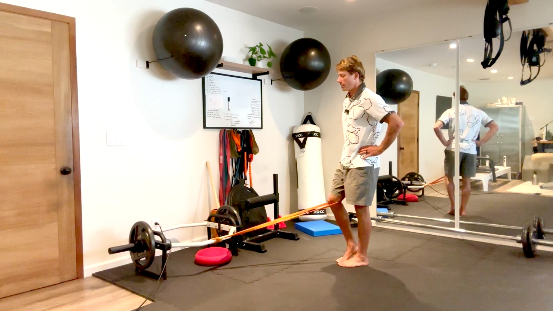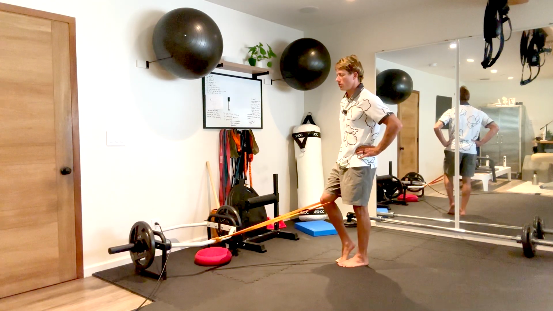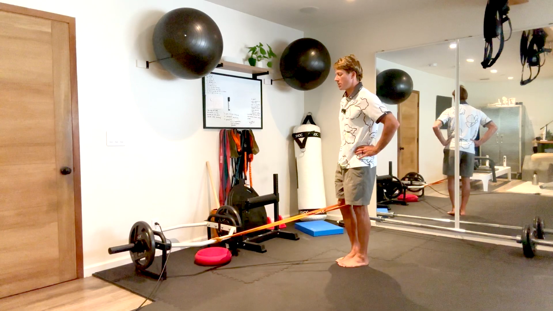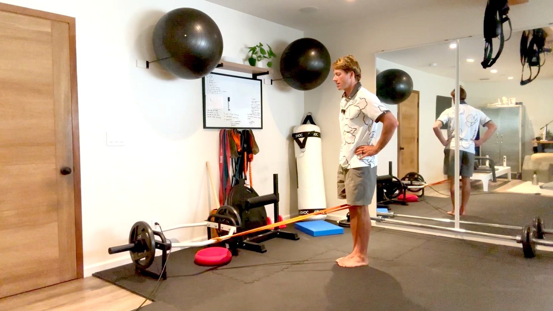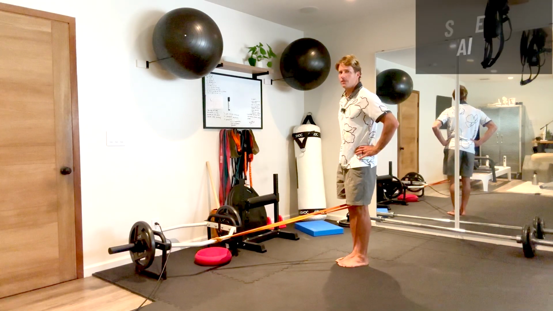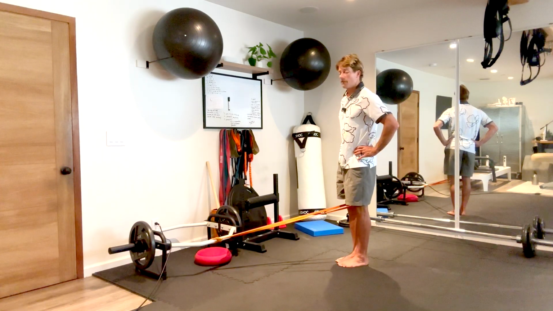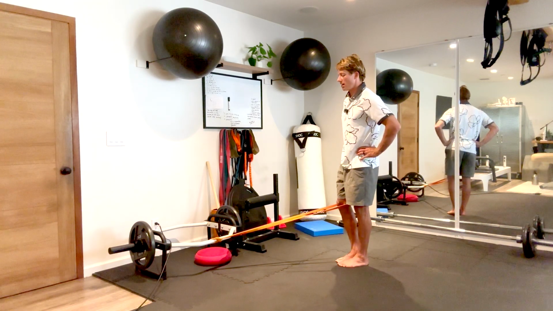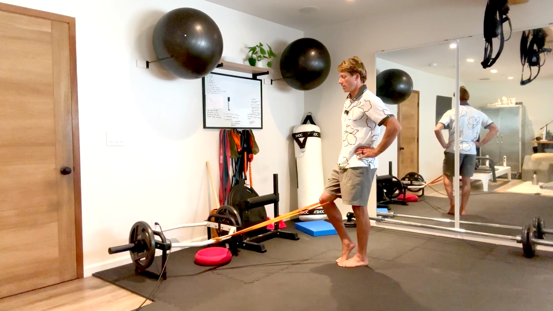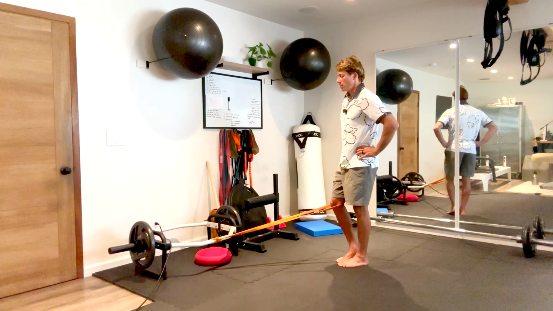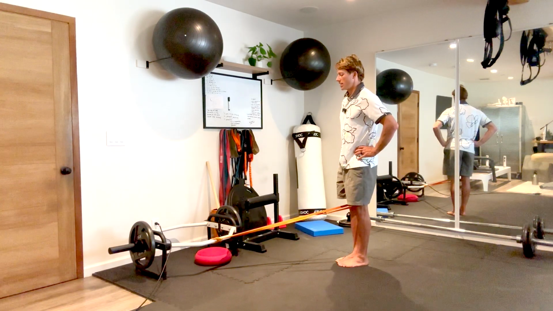So slowly releasing from there after a 3-second hold. We're going up to 8 repetitions here, so slowly coming back. If you can't lock the knee into full extension, that's okay. And if there's pain, you might not be ready for this one yet, but if you're feeling good, let's keep going. And so squeeze back for 3 seconds. We're going all the way to 8 reps here.